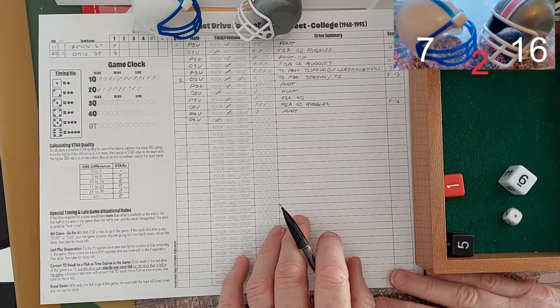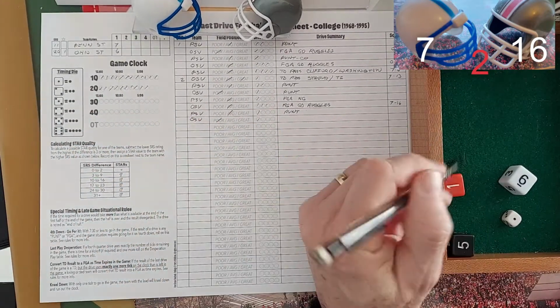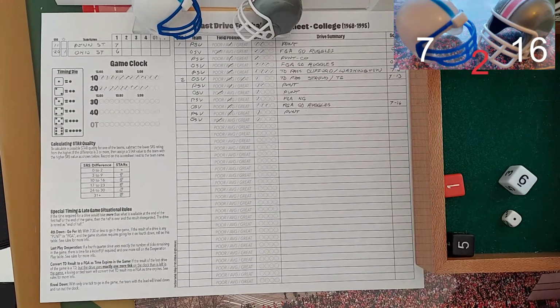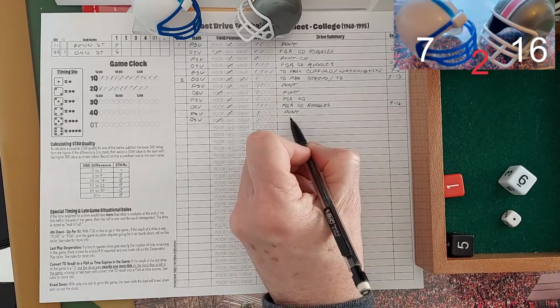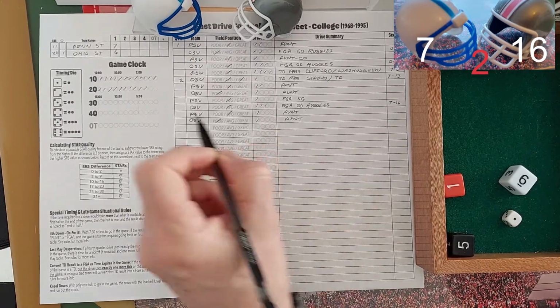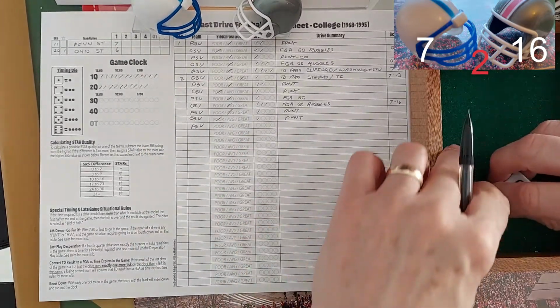Here we go. Quick drive. 1-5-6. Poor field position, yes. Offense doesn't score, but we'll try to flip field position. Punt. Two clicks left in the half.